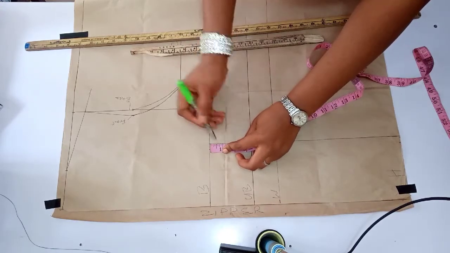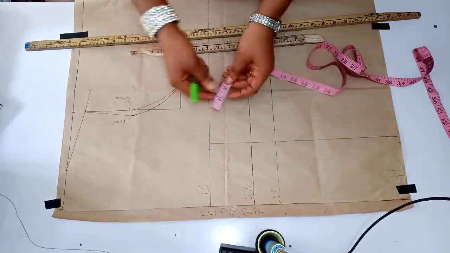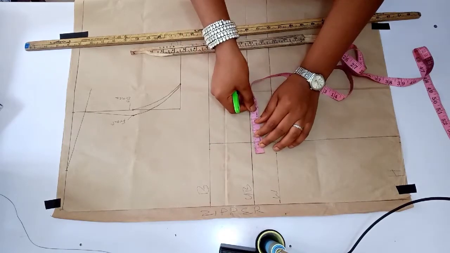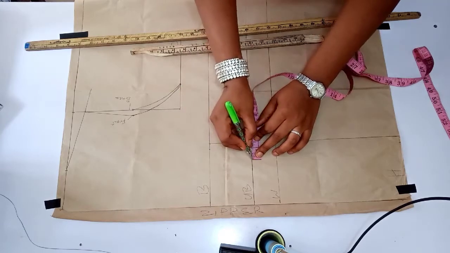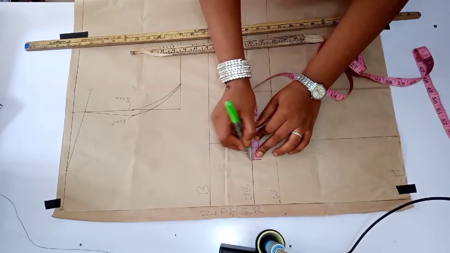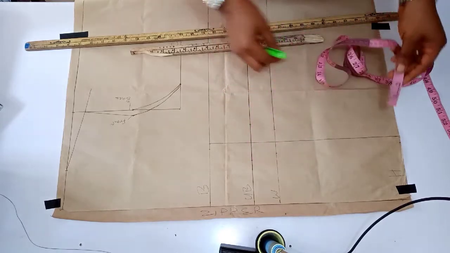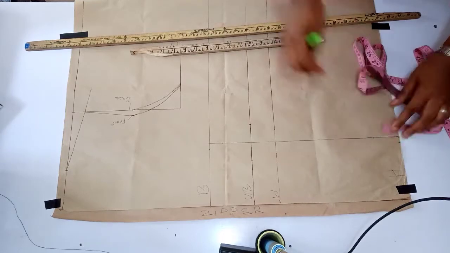You can come down by 2 inches or half inches depending on the size of your bust, to give room for the bust and eliminate the pointiness. At the under bust point here, I took away 3 inches, 1.5 inches from both sides. Okay, then at the hip points, I came up by 2 inches.